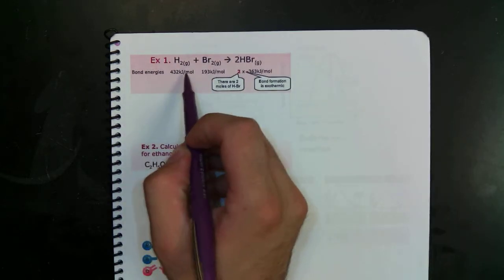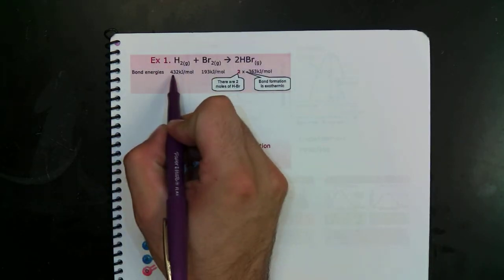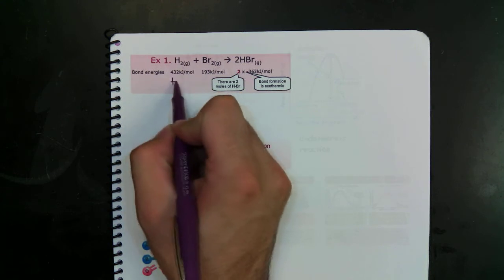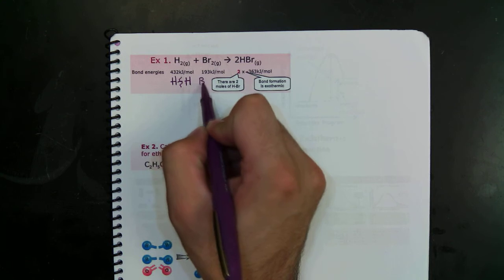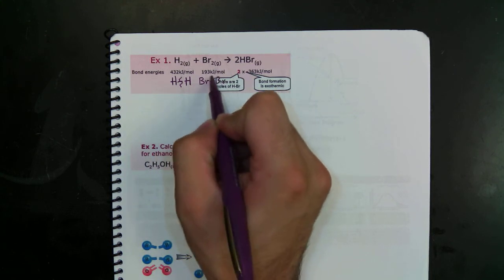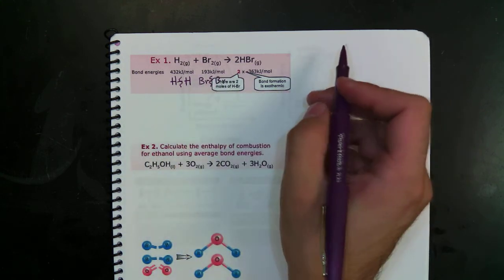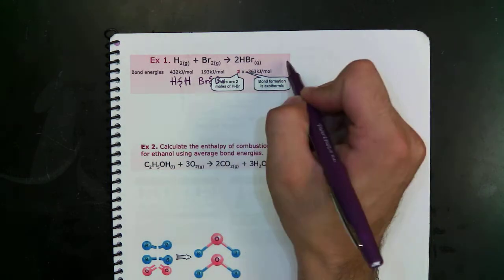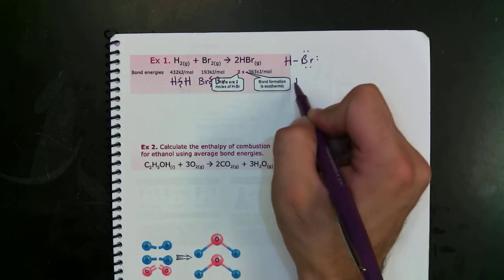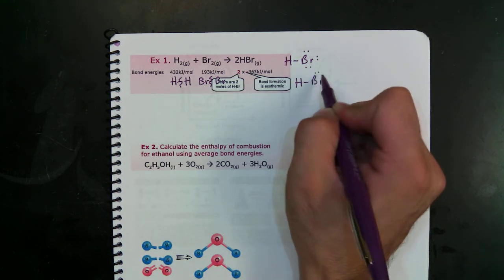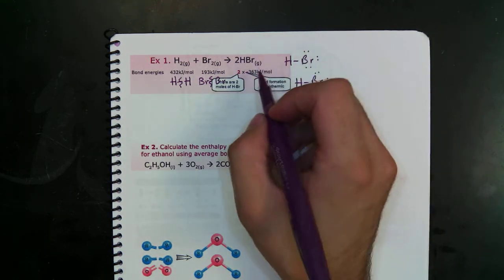The bond energies were provided here, so it's 1 mole of an H-H bond that you're going to break. You're breaking 1 mole of a Br-Br bond, that's going to be 193 kilojoules. And then you are forming 2 moles of an HBr single bond. So you're going to take the bond energy for HBr and multiply it by 2.